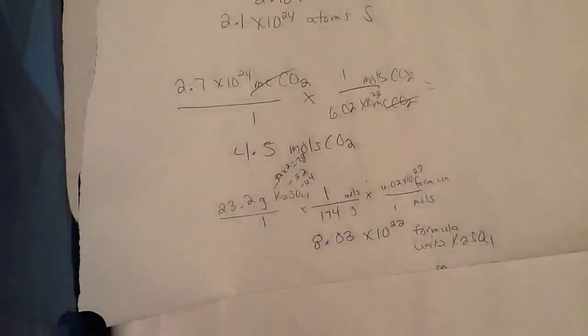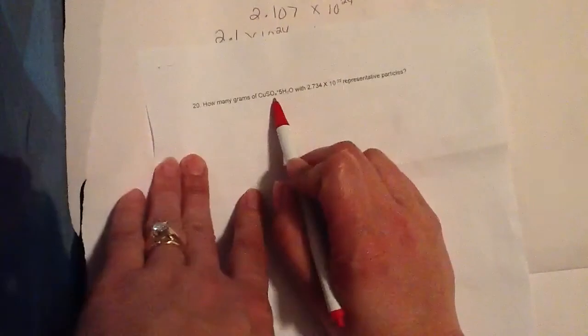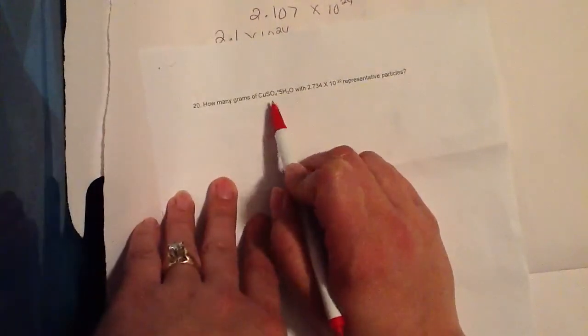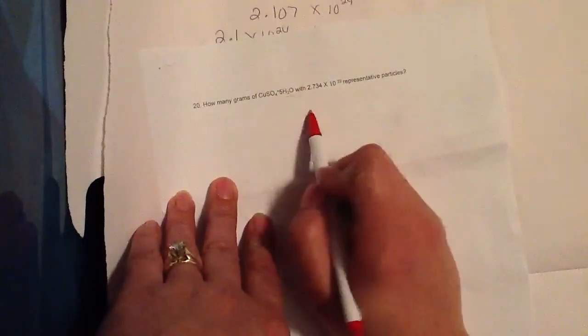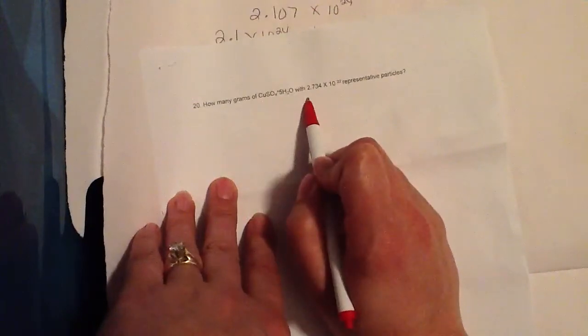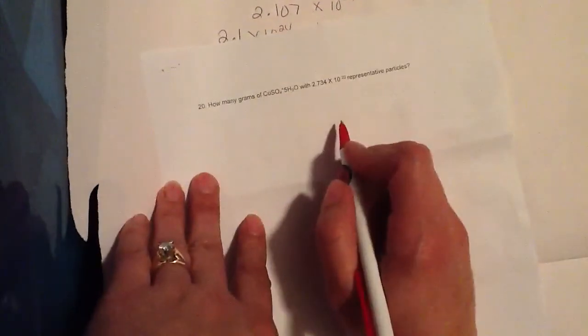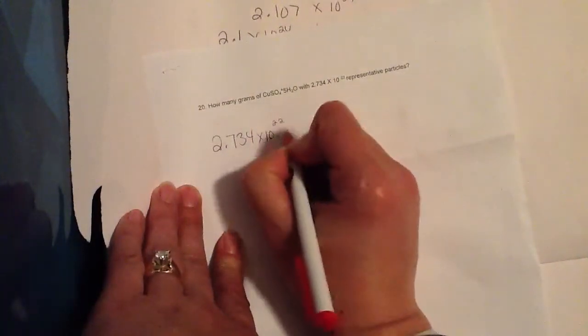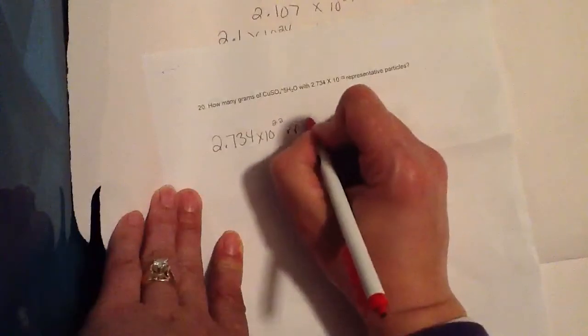Alright, the last problem, number 20. We've made it. How many grams of, oh, this is the long one, of course, this is our last problem. CuSO4 times 5 waters, remember the hydrate, with 2.734 times 10 to the 22nd representative particles. So let's start with what we know. 2.734 times 10 to the 22nd representative particles, and I'm just going to go CU because I'm going to run out of room, over 1. And we want to go to grams.